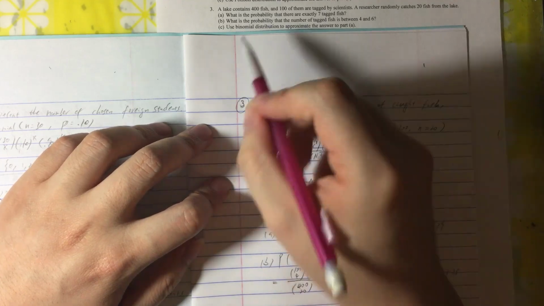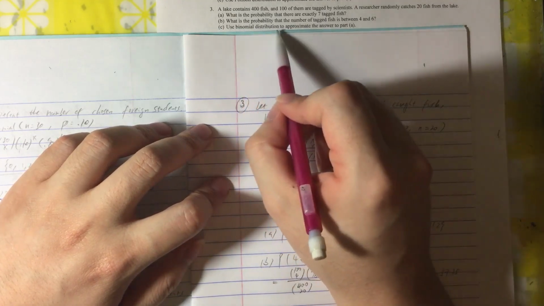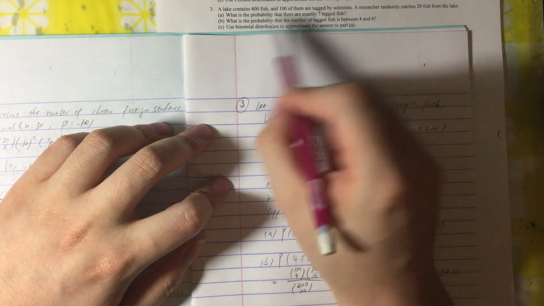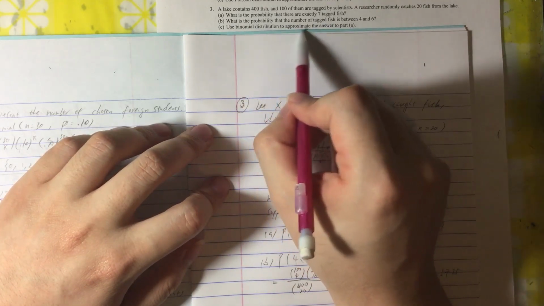That's part B. Part C. Use binomial distribution to approximate the answer to part A.